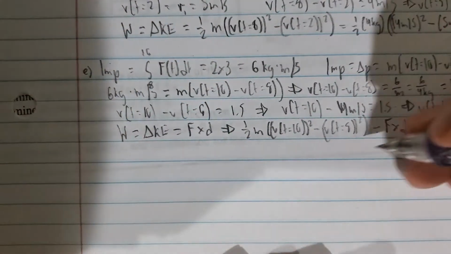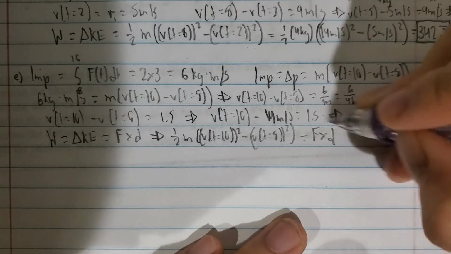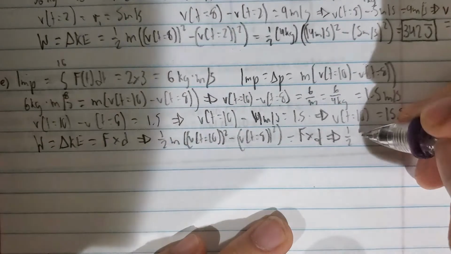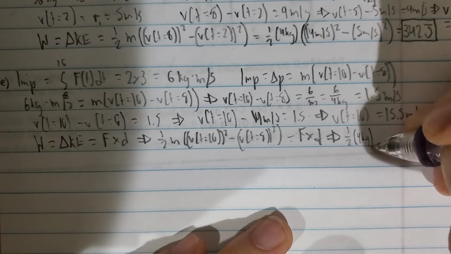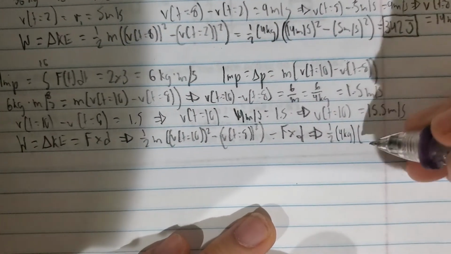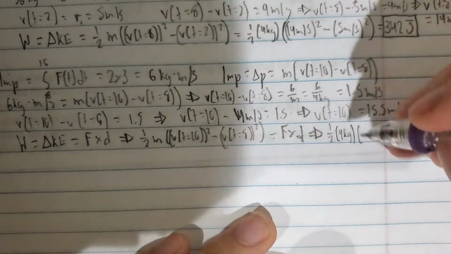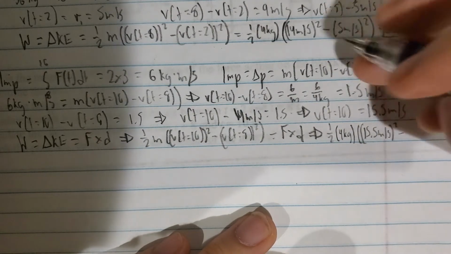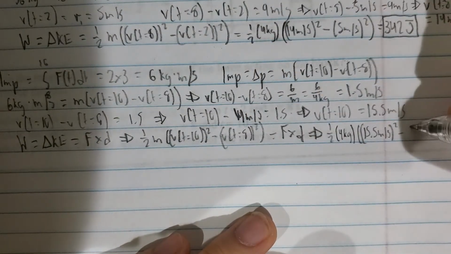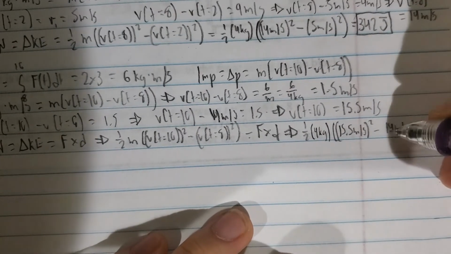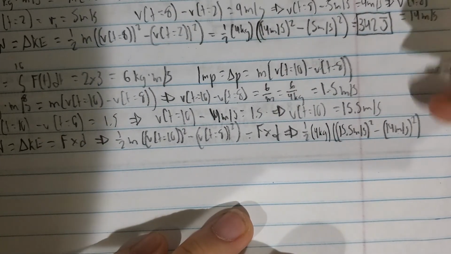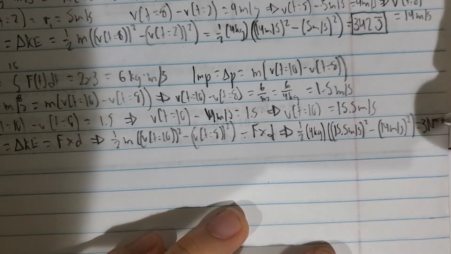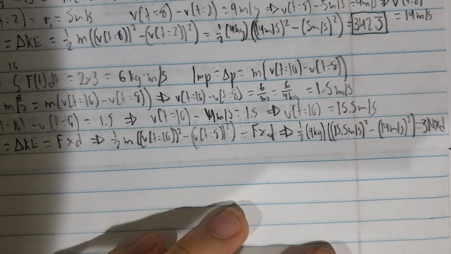I'm going to plug in all my numbers because I know everything in here except D, which is what I'm trying to solve. So I have 1/2 times mass, which is 4 kilograms, times V at t equals 10 squared, that's 15.5 meters per second squared, minus V at t equals 8 squared, that is 14 meters per second squared, and that is equal to force, which is 3 newtons, times distance, which is what we're trying to solve.